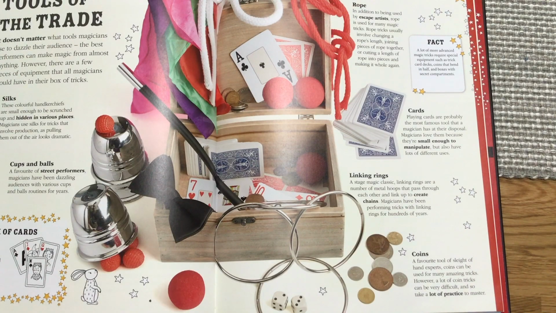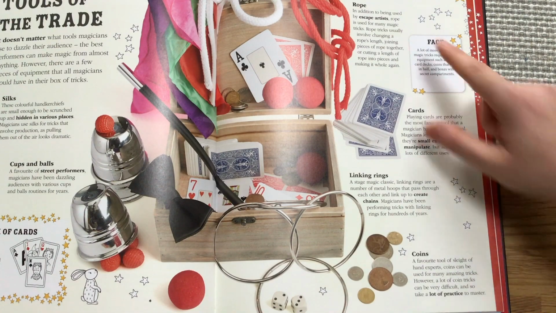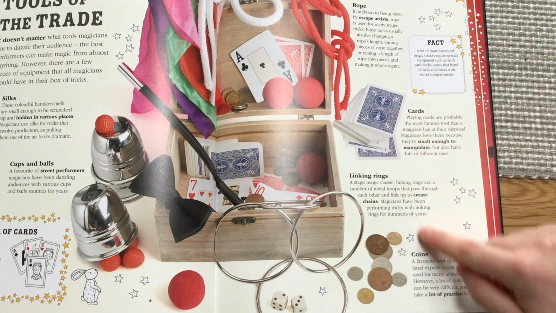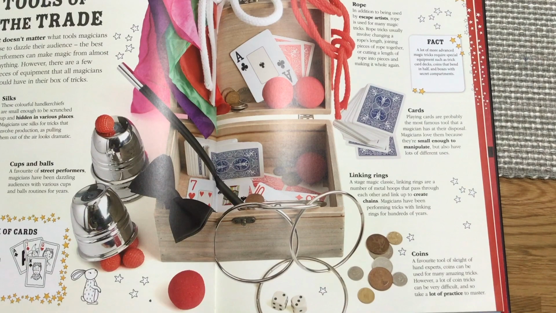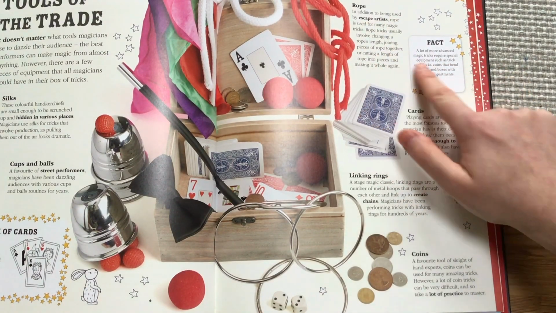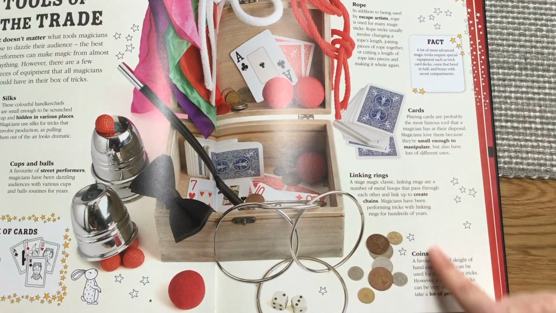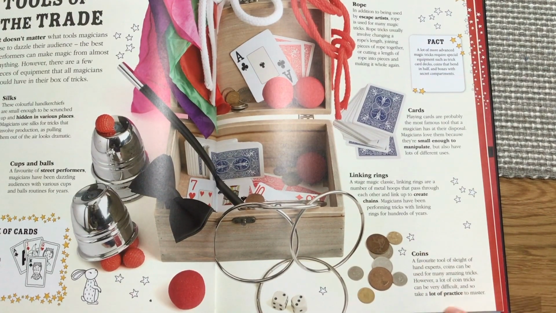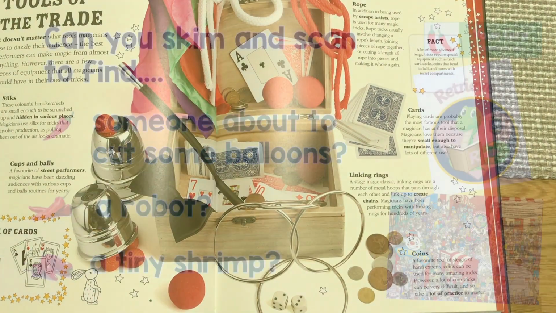If I was asked a question about how magicians use coins and I needed to skim and scan for some information about coins, do you think I'd need to read every single word on this page? Or could I skim and scan quickly looking for the keyword coins? Here it is. I've spotted the word coins, so I know I'll be able to retrieve the information I need from this section of the text.